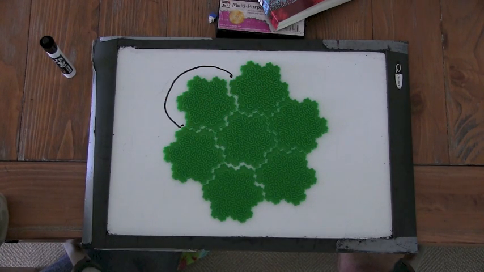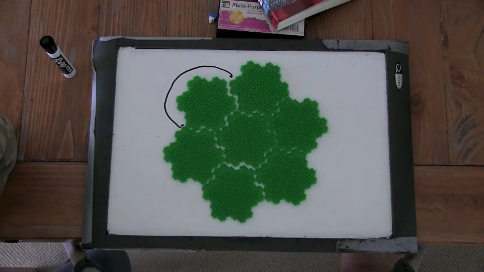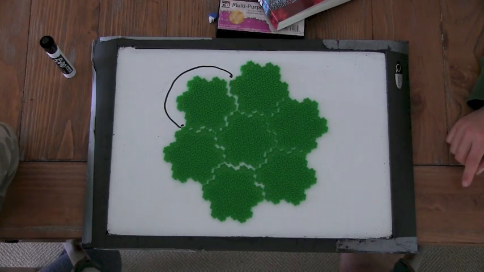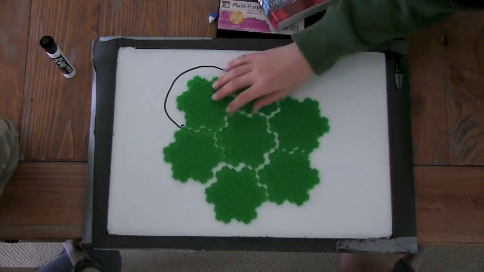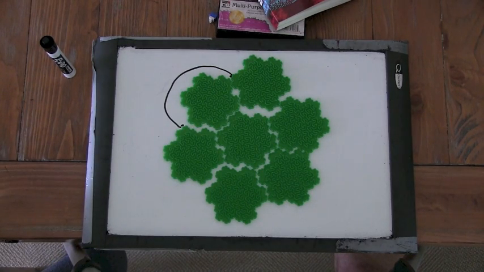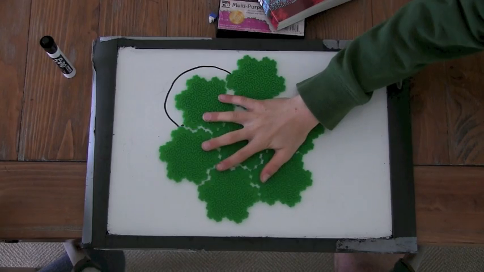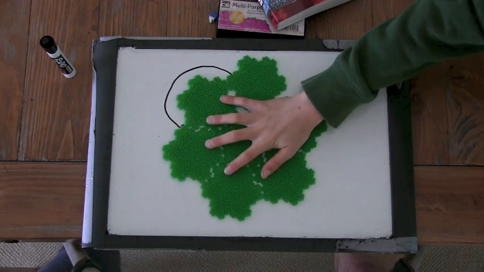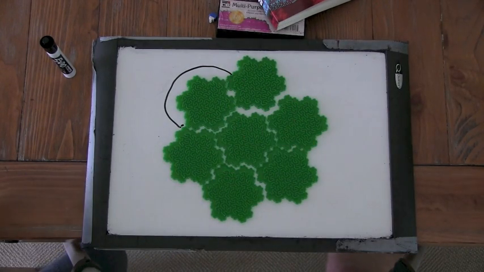What do you think? You're looking puzzled. What do you think happens to the area? Well, you're adding 6 more on. Okay, so how many of them do I have in the big shape? In the big shape you have 7. And how many do I have in the original shape? 1. So what happened to the area? It got multiplied by 7.